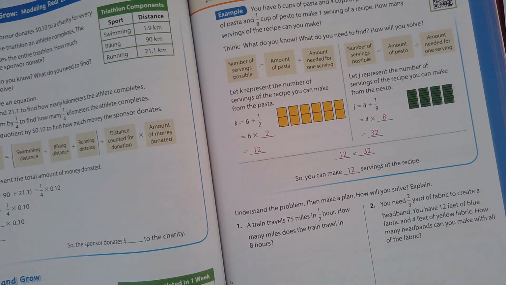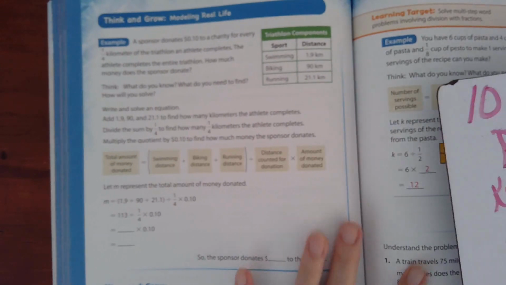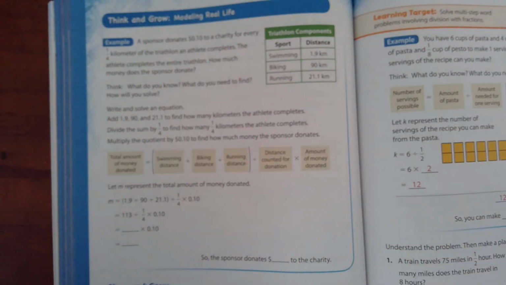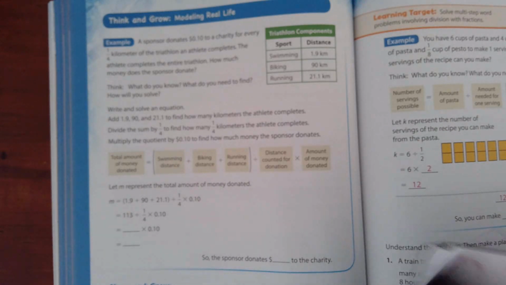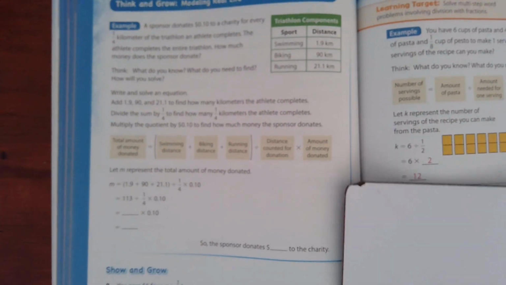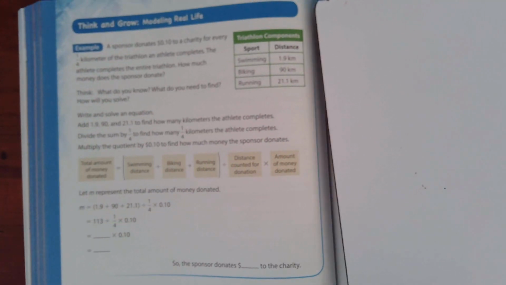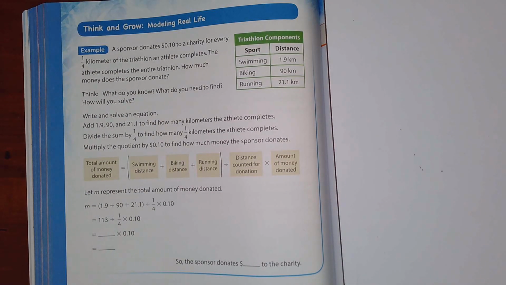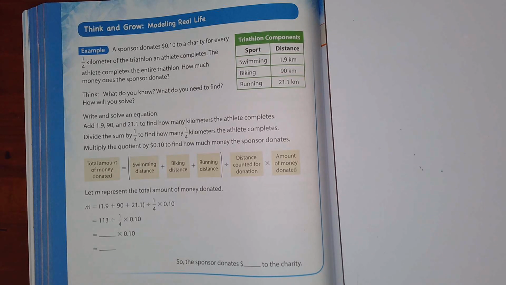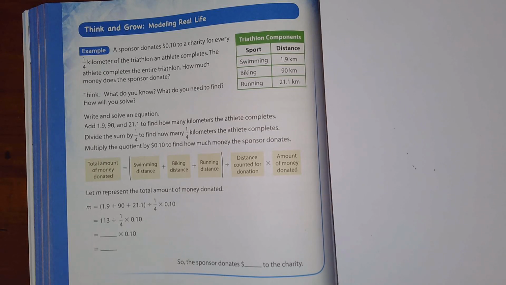And oh, I did want to go over this example with you too. All right, let me erase this. Your example on page 506. Okay. The example says, a sponsor, let me turn that light on. There we go. A sponsor donates 10 cents to a charity for every quarter kilometer of a triathlon that an athlete completes. The athlete completes the entire triathlon. How much money does the sponsor donate?